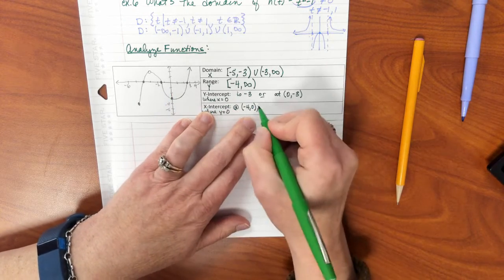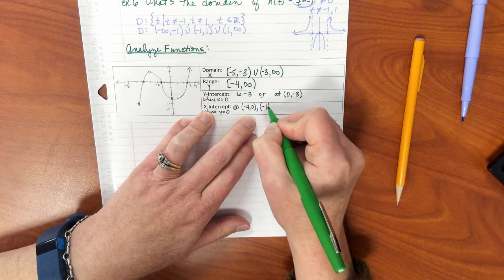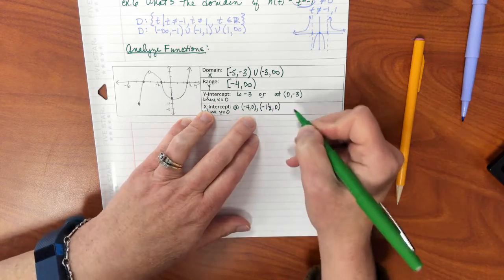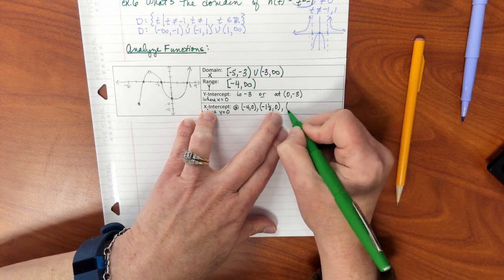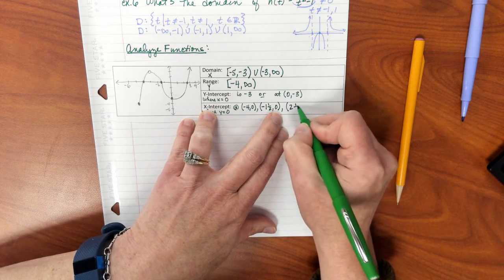Where's the next one? -1.5, 0. And you can make that 1.5 if you want. 2.5, 0.